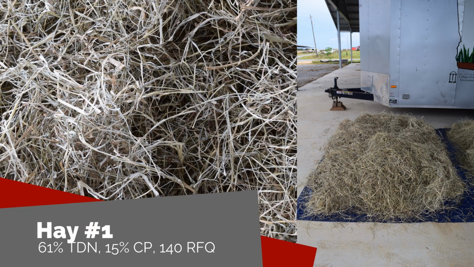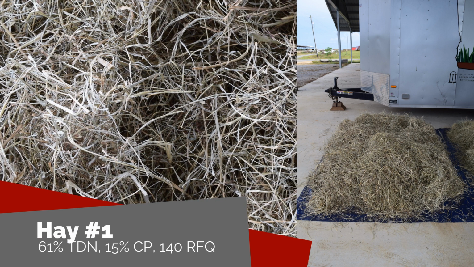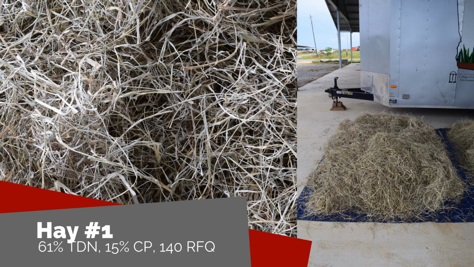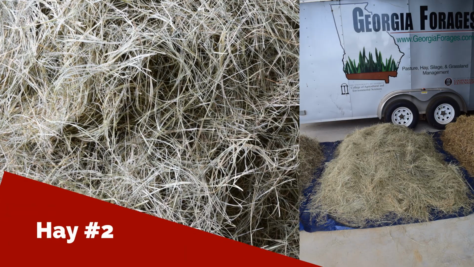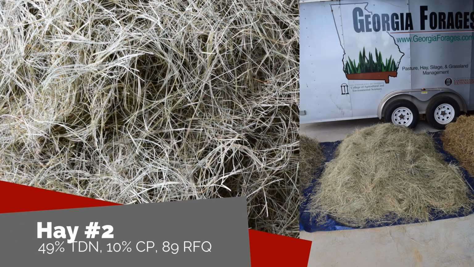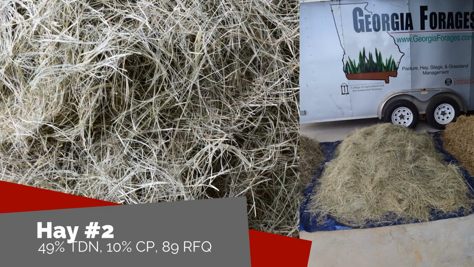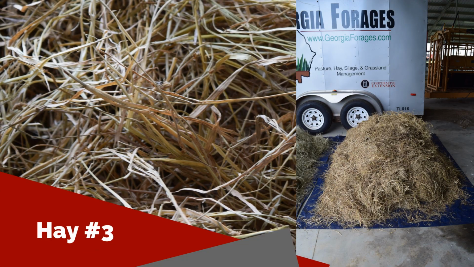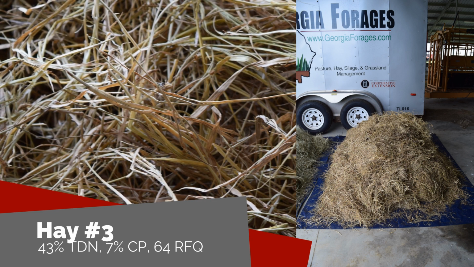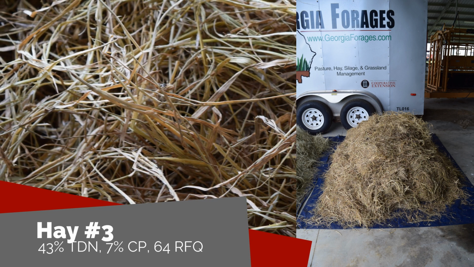Hay number 1 is from an irrigated, well-fertilized Tifton 85 hayfield. This sample has 61% TDN, 15% crude protein, and a 140 RFQ. Hay number 2 is from a dry land, lightly fertilized Tifton 44 hayfield. This sample tested at 49% TDN, 10% crude protein, and it had an 89 RFQ. Hay number 3 is a mixed Bermuda grass field that's not actively managed as a hayfield. This sample tested at 43% TDN, 7% crude protein, and had a 64 RFQ.